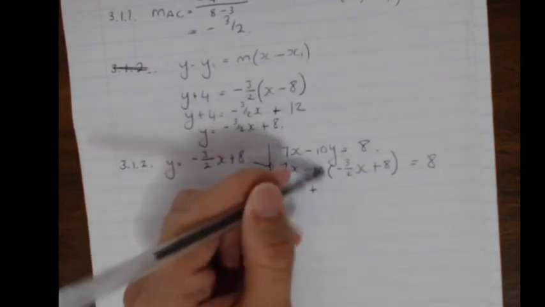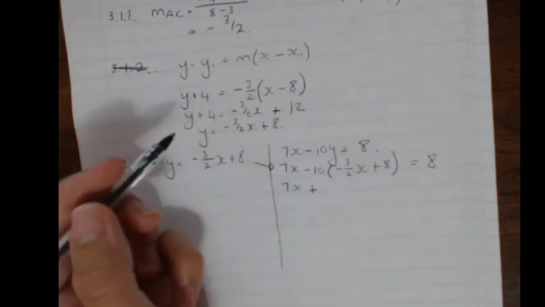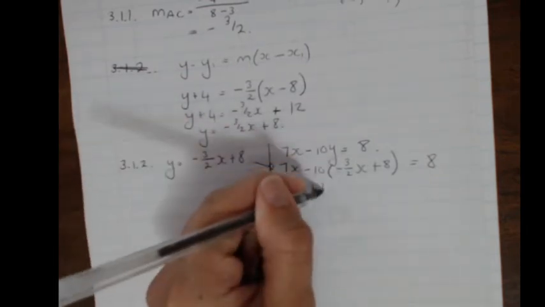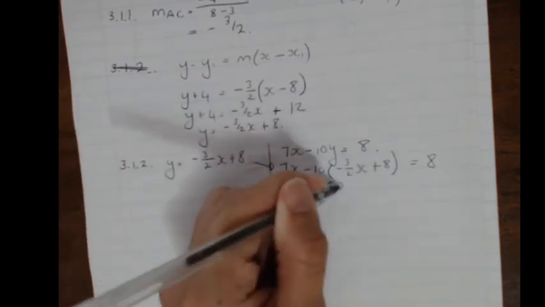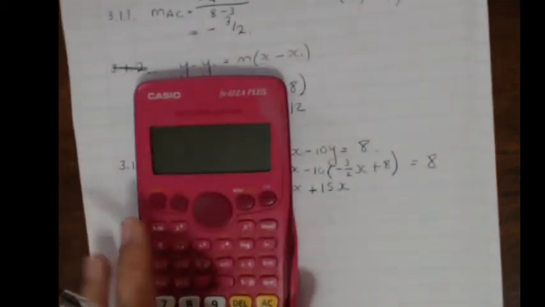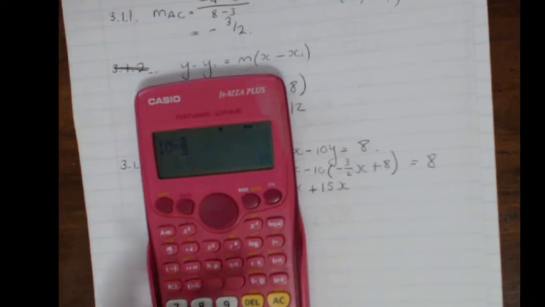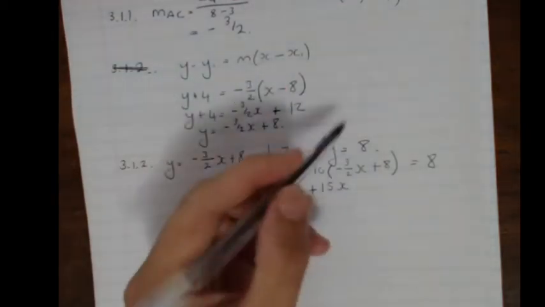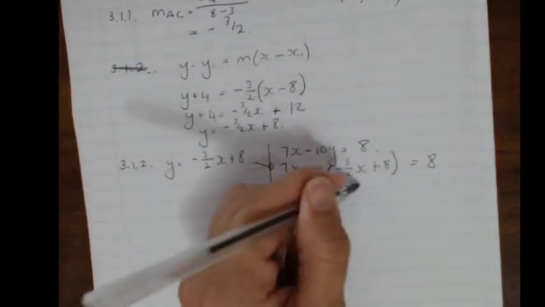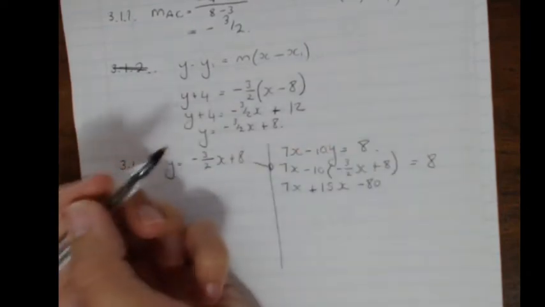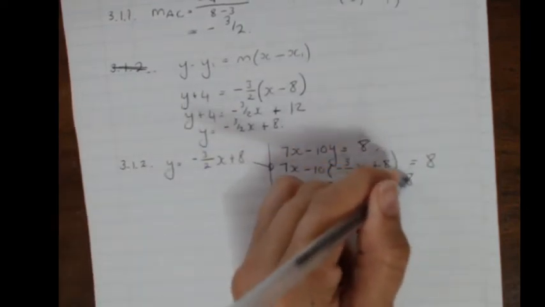The negative 10 times negative 3 over 2 is going to be 15x. If you want to double check, 10 times 3 over 2 is 15x, and negative 10 times 8, negative 80, is equal to 8.